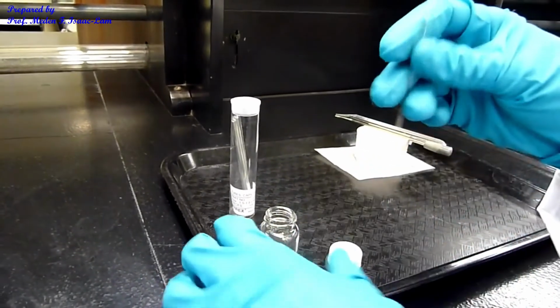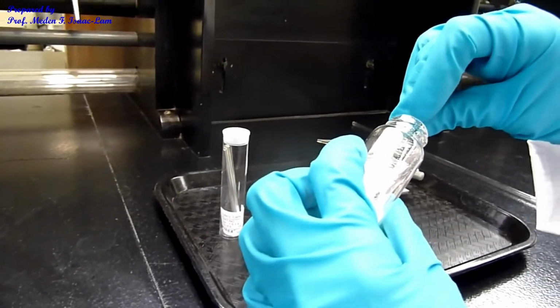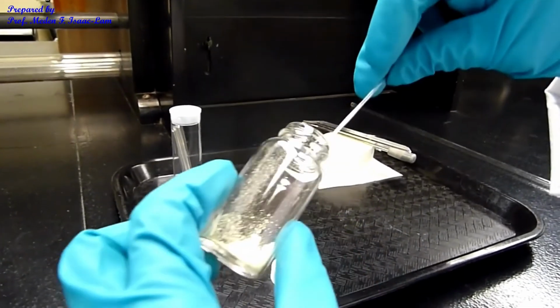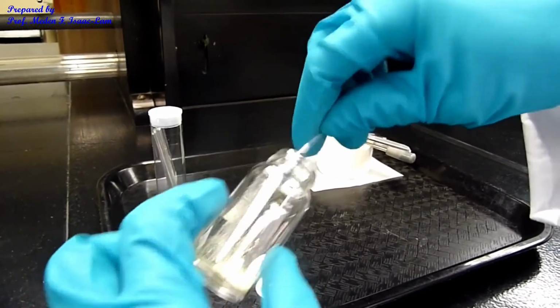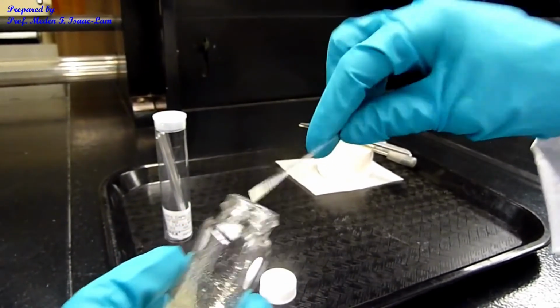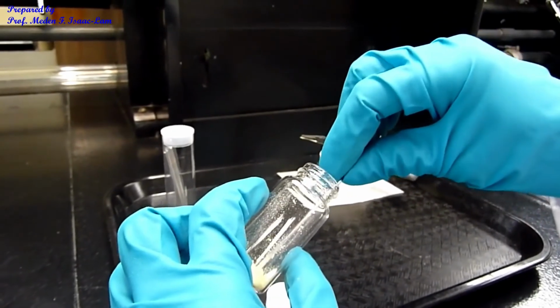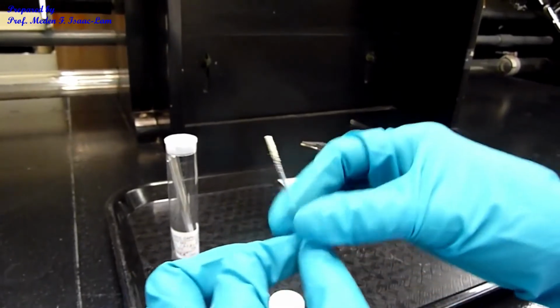So I'm going to pack this capillary tube by scooping in the open end some of the sample. So it's kind of fluffy, the sample.